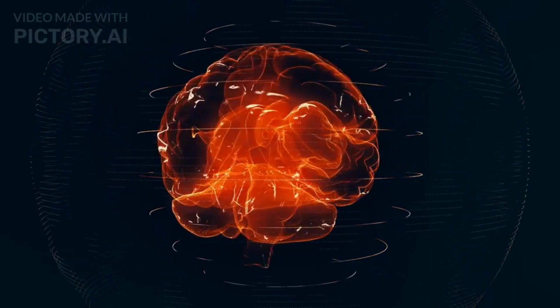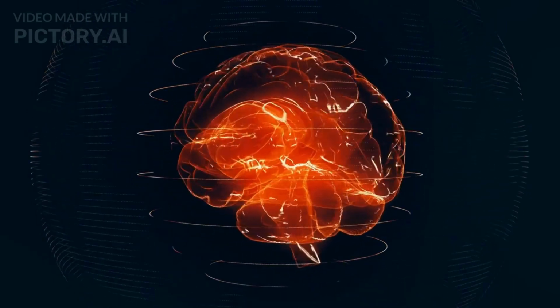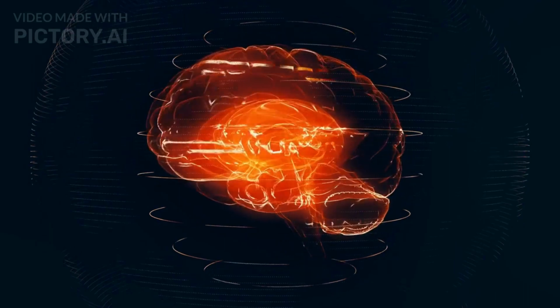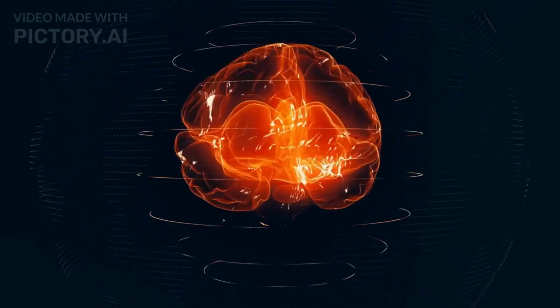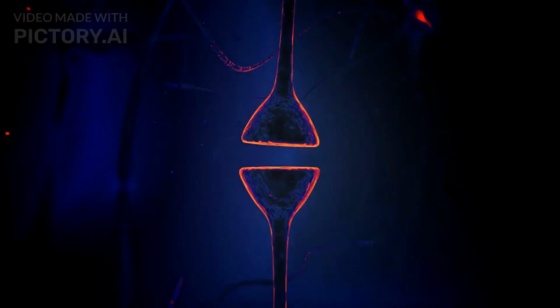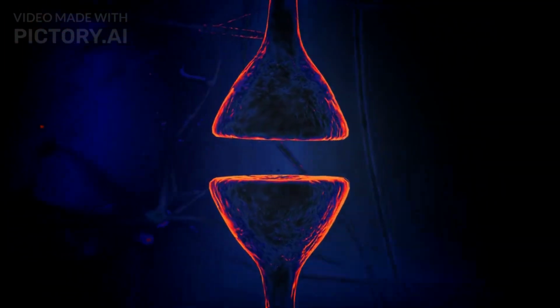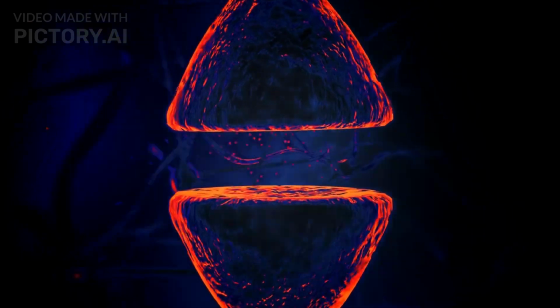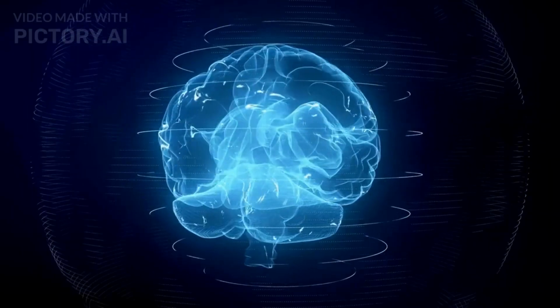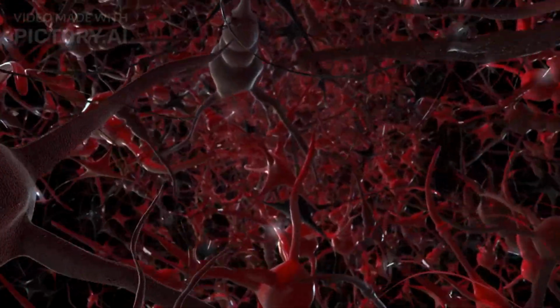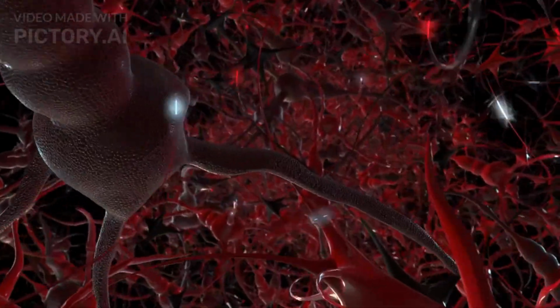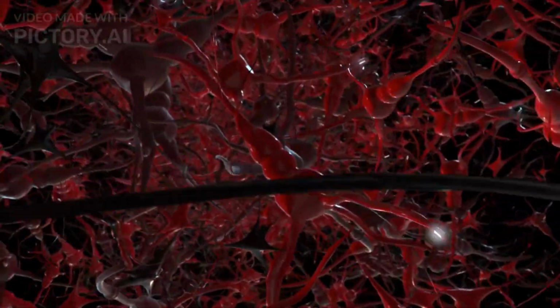Hello and welcome to Future Tech, where we will explore the concept of artificial neurons, the basic units of artificial neural networks. Artificial neural networks are computational models that are inspired by the structure and function of biological neurons in the human brain. What are biological neurons? They are specialized cells that can receive and transmit electrical signals through their connections with other neurons.